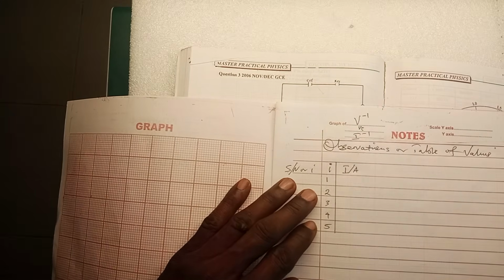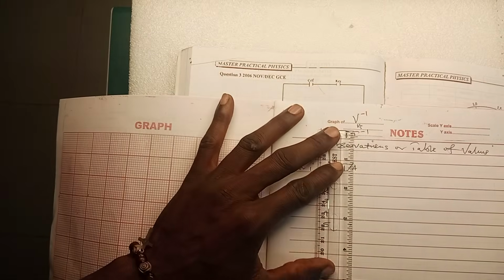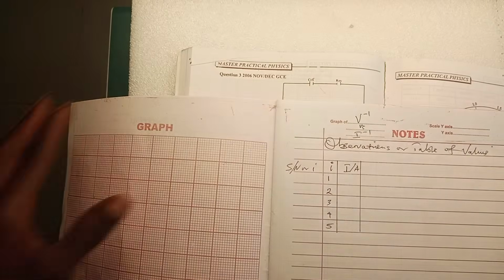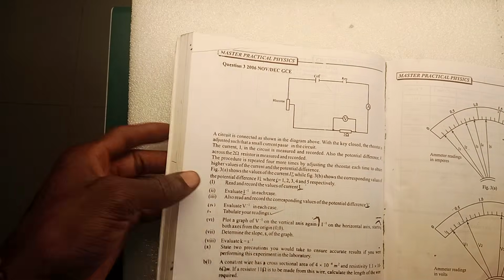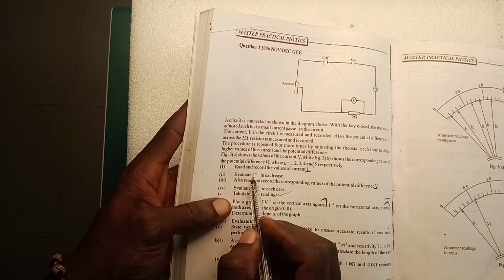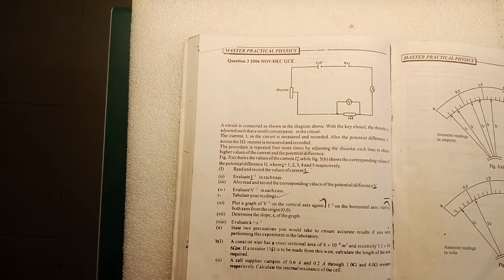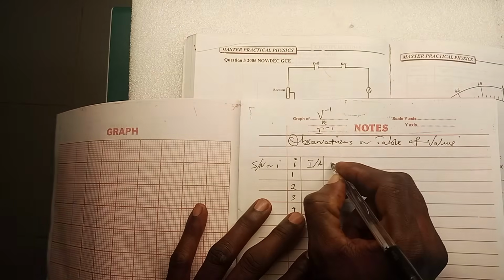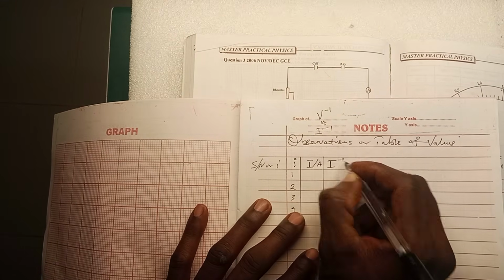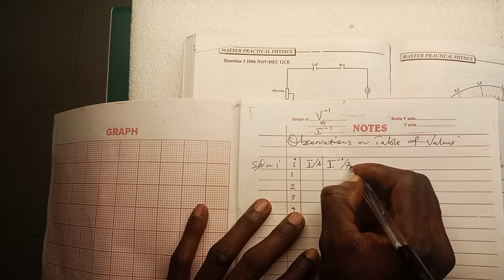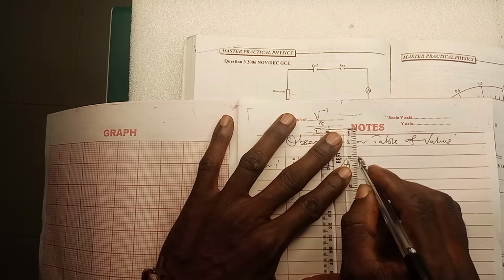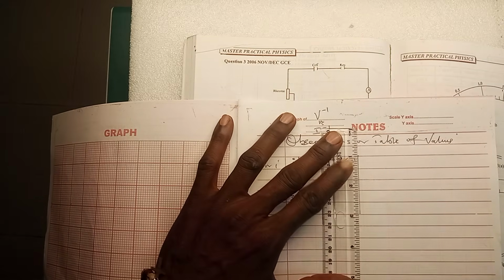I/ampere. We draw a line. Good. The next parameter is evaluate I inverse in each case. The next parameter is I inverse, so 1/A inverse. You draw a straight line down.